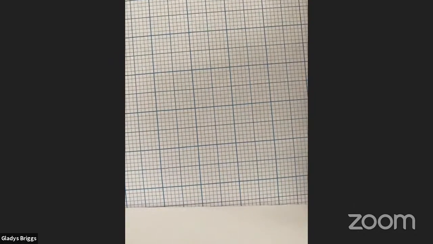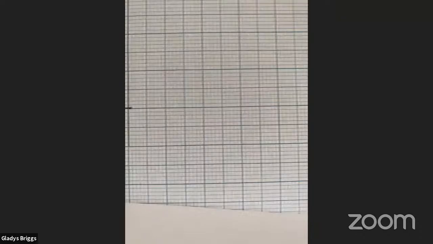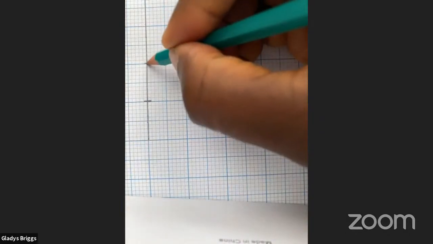Oh, you're not seeing that. 0.1, 0.2, 0.3, 0.4, 0.5, and 0.6. I'll lift it up so you see it, okay? Don't worry about that. And this is 0.